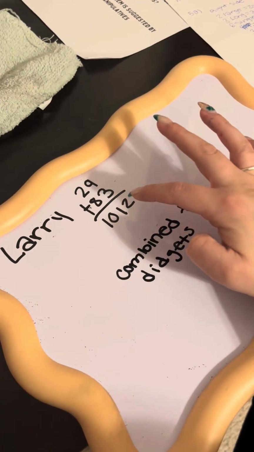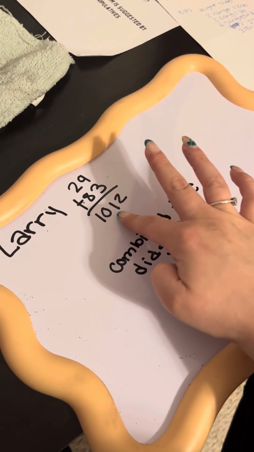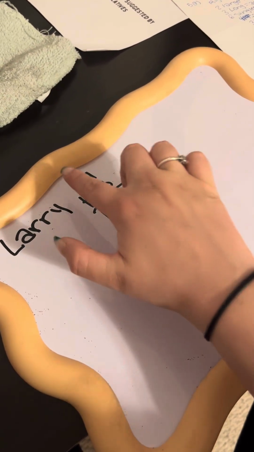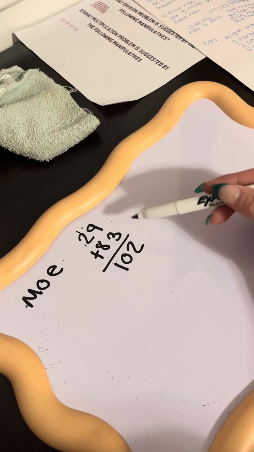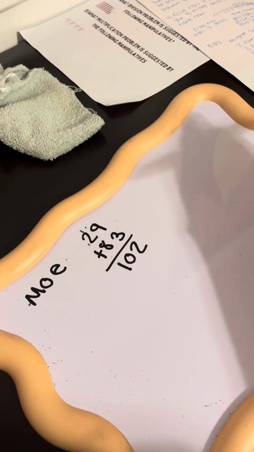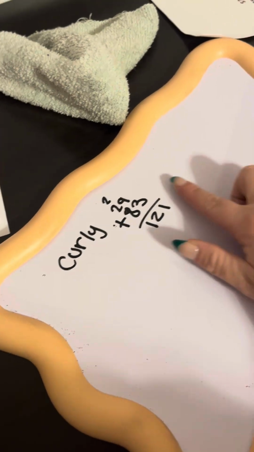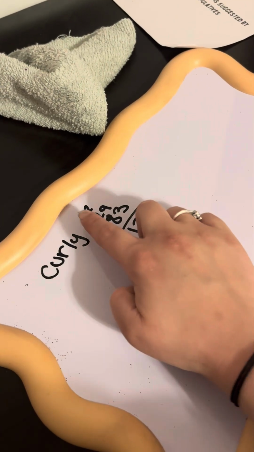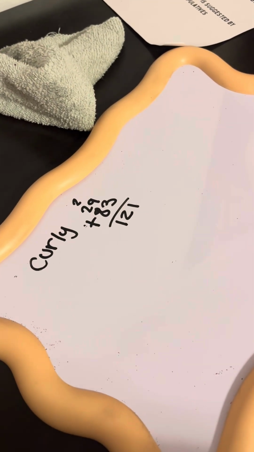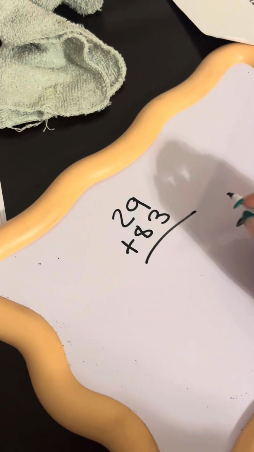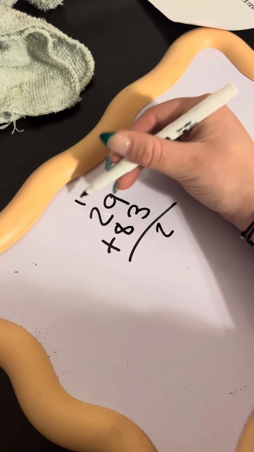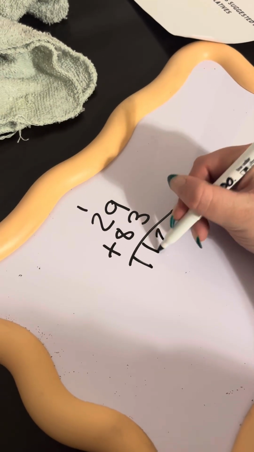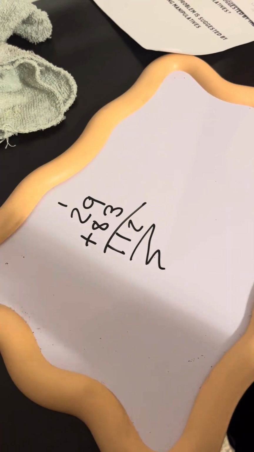So what Larry did wrong here was, instead of adding the 1 up here, he combined it here. So he combined the digits instead of carrying the 1 to the tens place. Mo's mistake is he forgot to carry the 1 from 12 when adding in the ones place. Curly's mistake is, instead of adding the 1 to the tens place, he added the 2 to the tens place. To get the correct answer, we're going to do 9 plus 3, which is 12. We're going to carry the 1 up here, 8, 9, 10, 11. And we're going to add it right here, which the correct answer is 112.